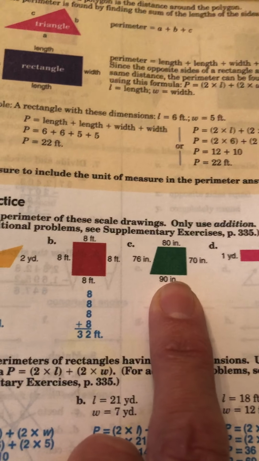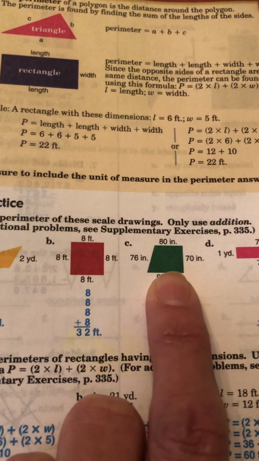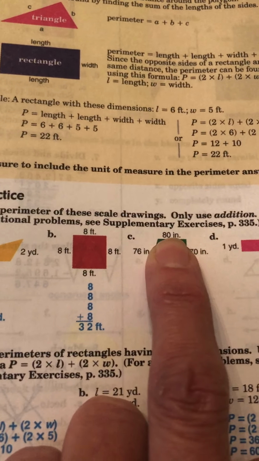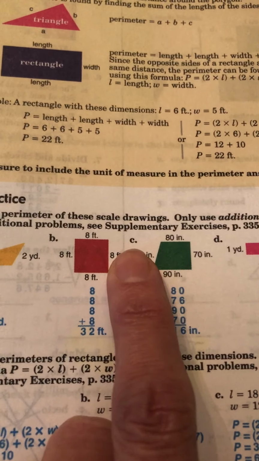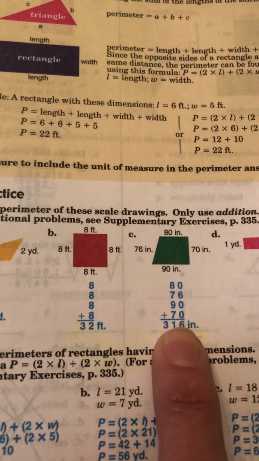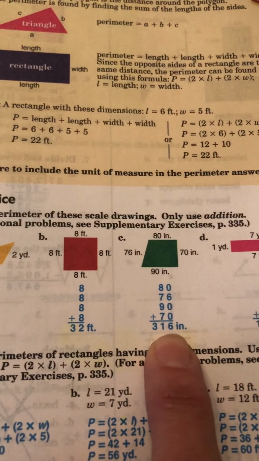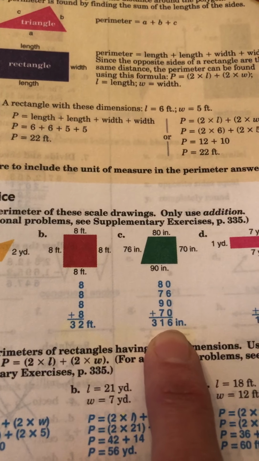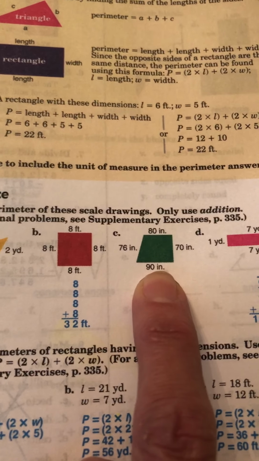This one is a little more complicated, right? Okay, you have 80 plus 76, it looks like they're going counterclockwise, plus 90 plus 70. When you add those up, class, it's 316 inches. That is our unit of measure.